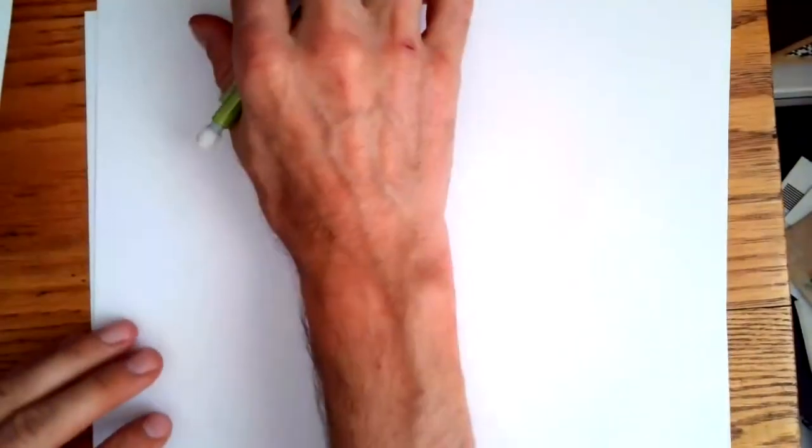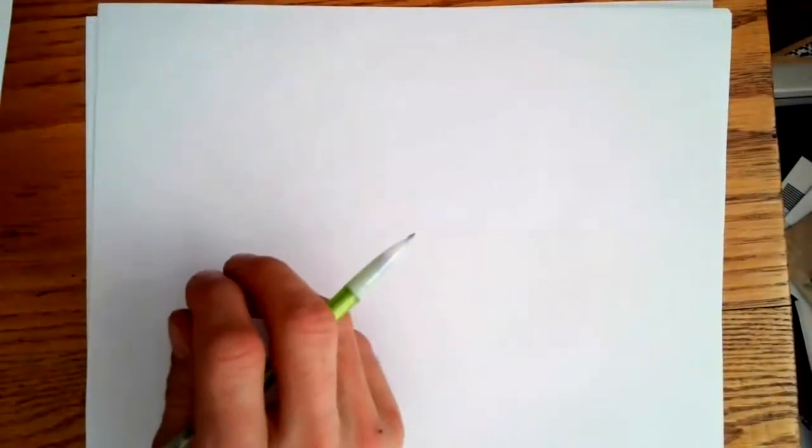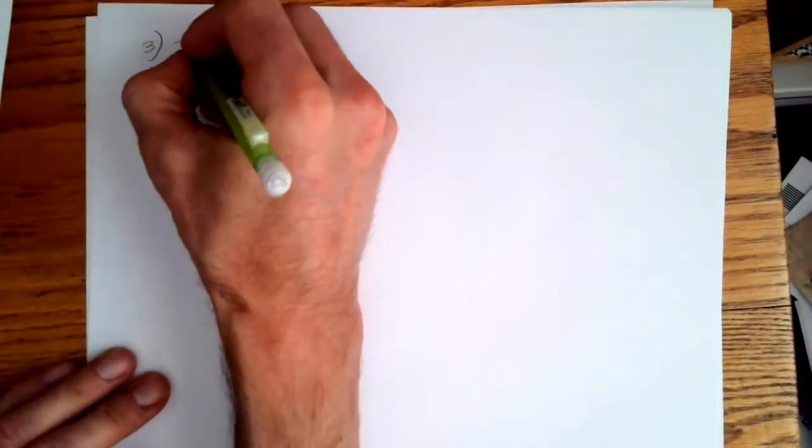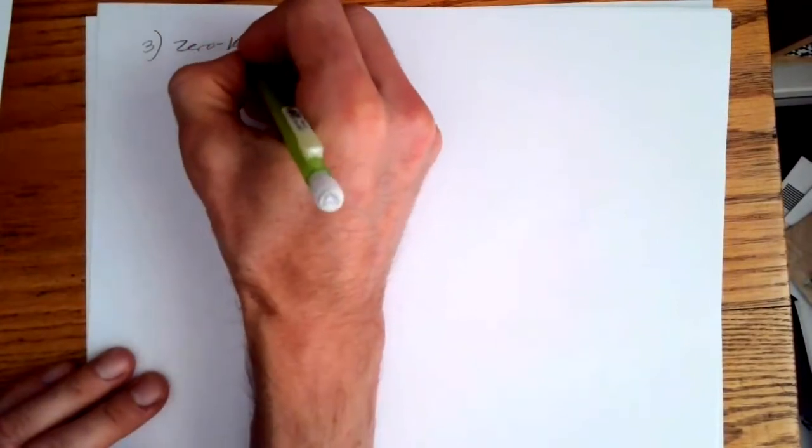So that's where the zero knowledge property comes in. So here is the third property that we would like. It's zero knowledge.